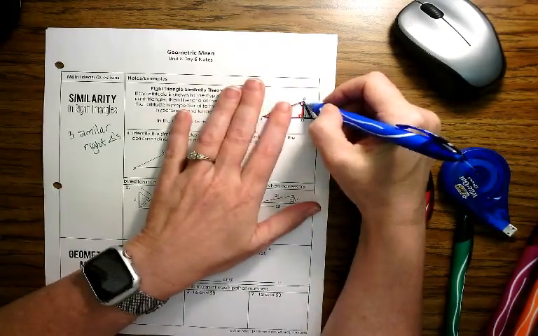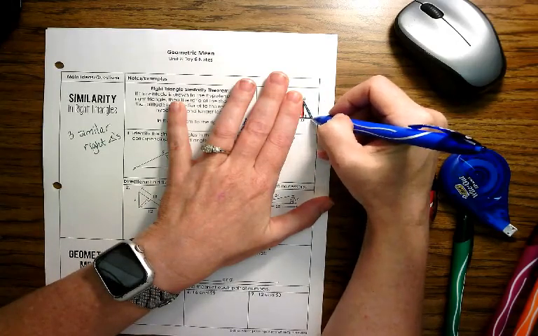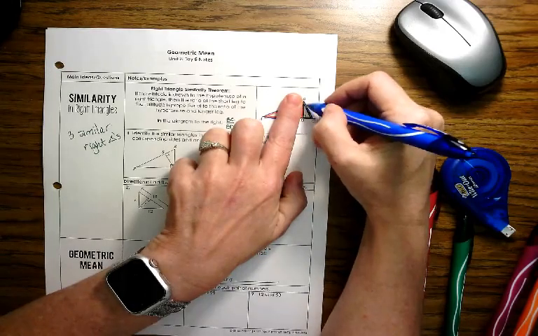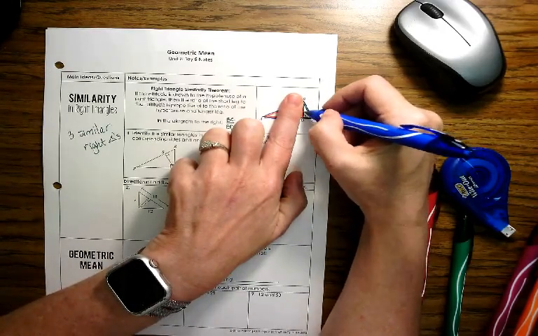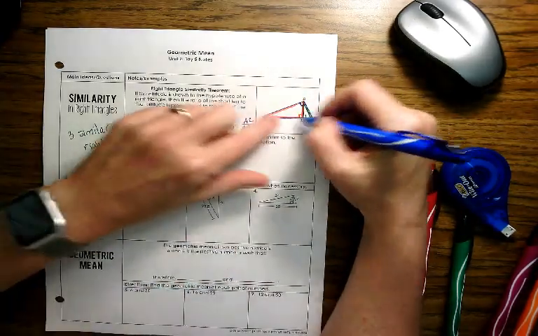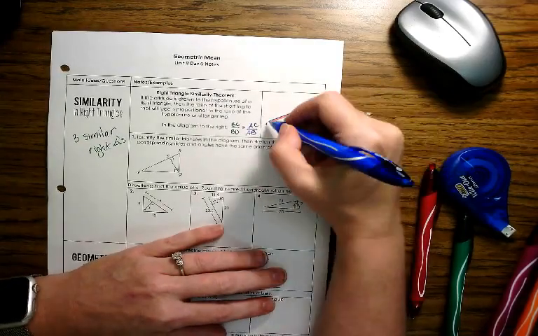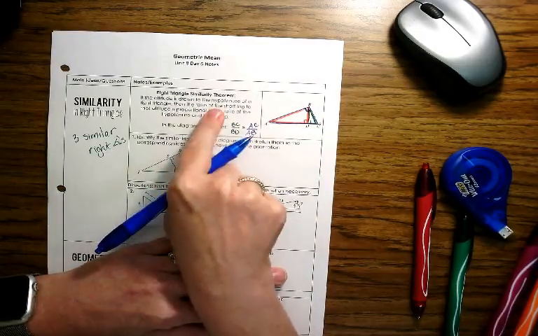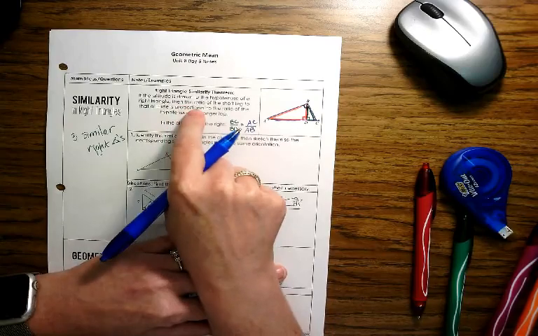Because look, this short guy over here is a hypotenuse of the green triangle, okay? And the altitude is the longer part of that triangle. So you're really doing hypotenuse to altitude, okay? And then you're doing hypotenuse and longer leg. Hypotenuse and longer leg. Some people can remember this. If you cannot remember this, you don't have to memorize it.